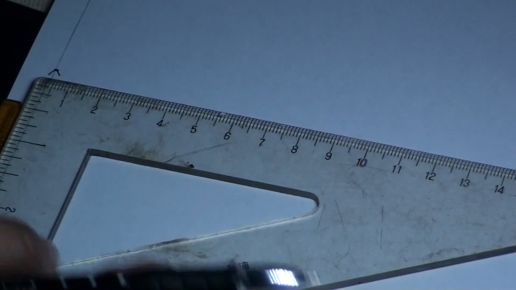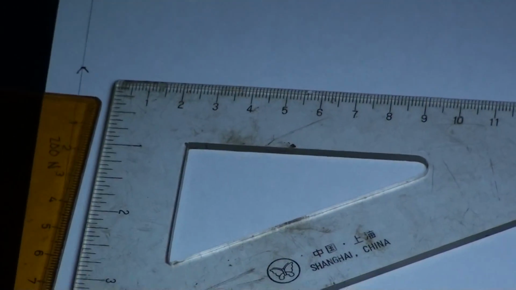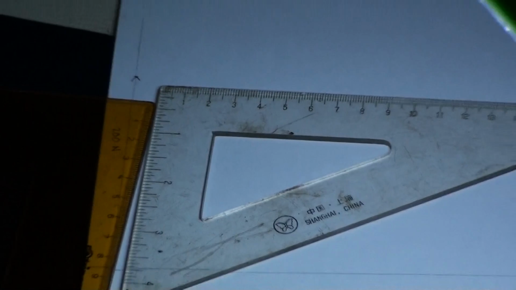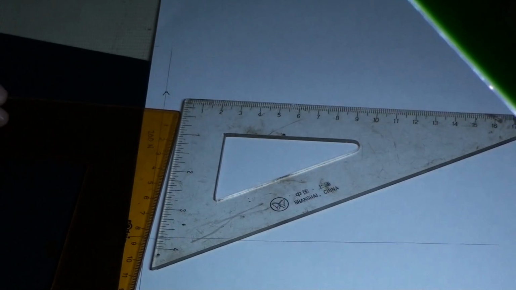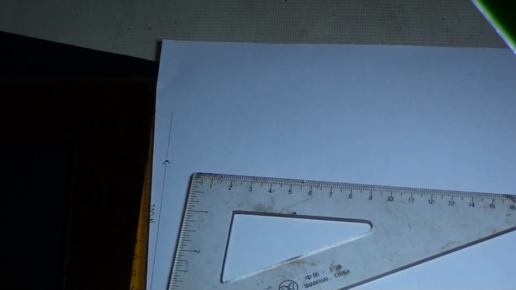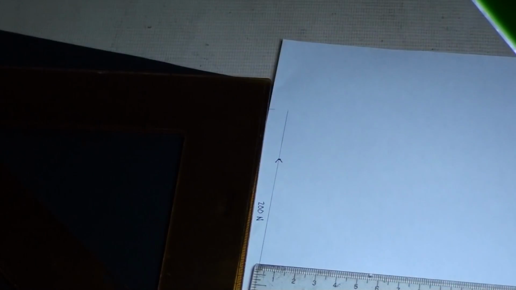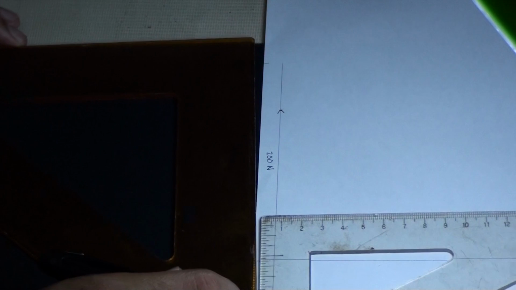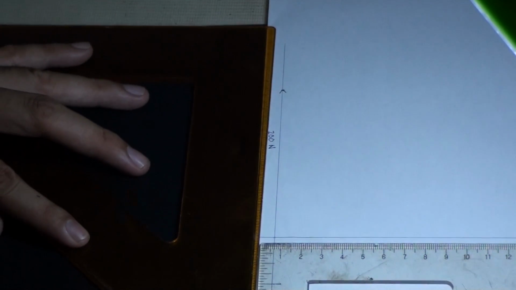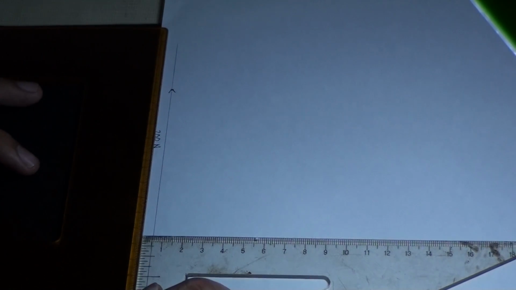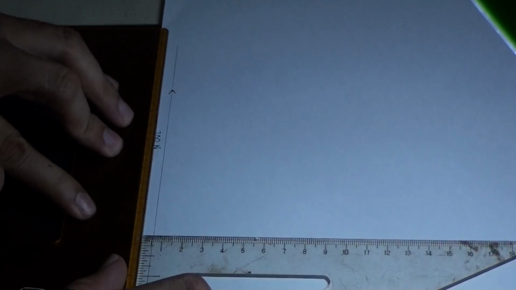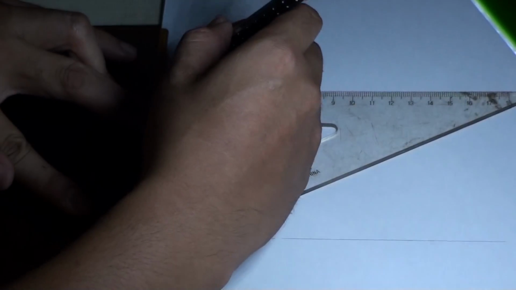So this one. Okay. Right, so that you will have to establish now the 30 degrees.